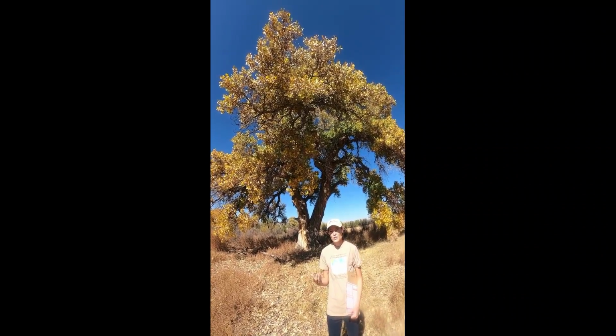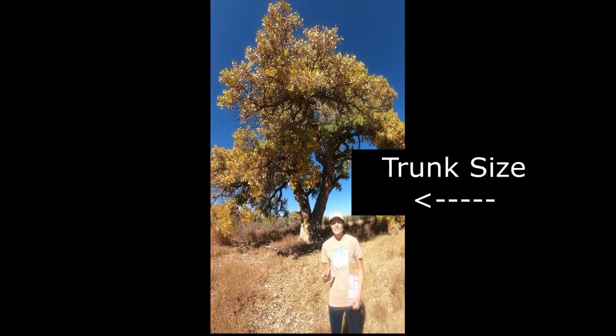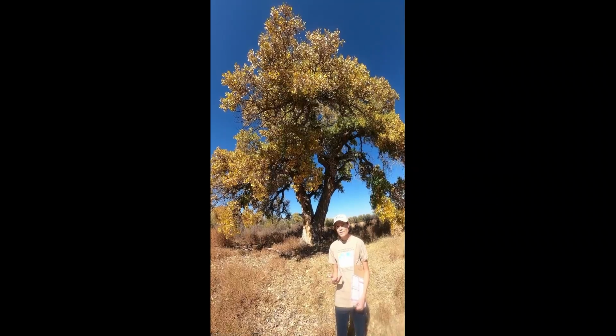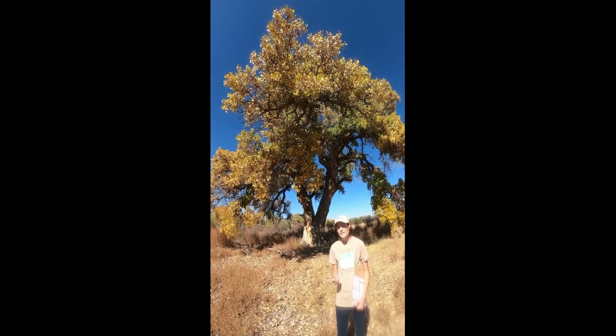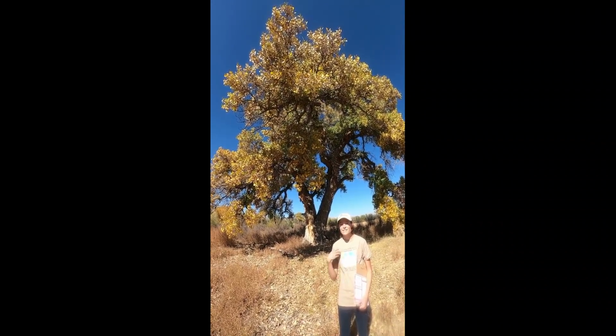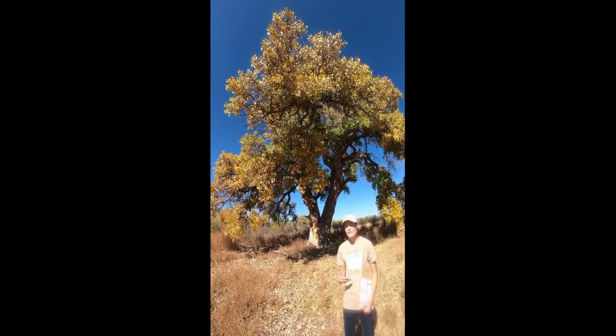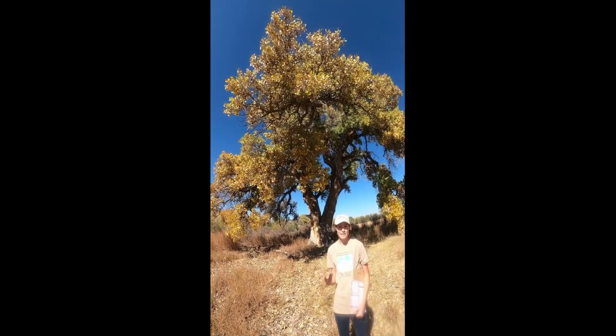So you'll notice the trunk is a lot larger than the trunk of the other tree, but not just the size of it. Also, you'll notice when you look closely that it's breaking off and it's deteriorating. And this is the slow process of a tree dying naturally in the wild.